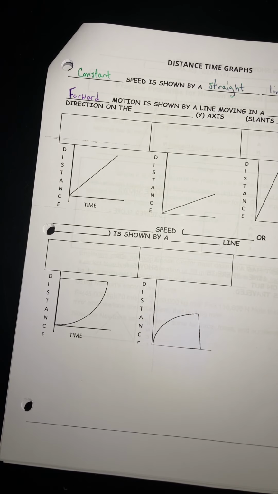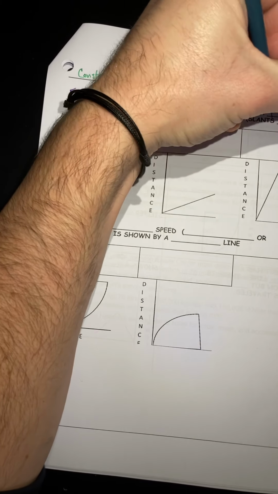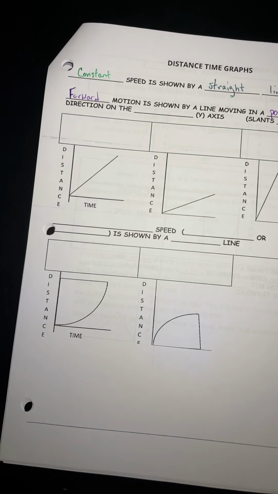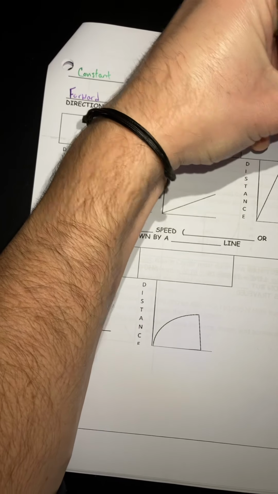So forward motion is shown by a line moving in what kind of direction do you think it is? If we're talking about an XY axis, it's going to be a positive direction. So if you want to think of it like that, it means up. Okay? So that means your line is slanting up.